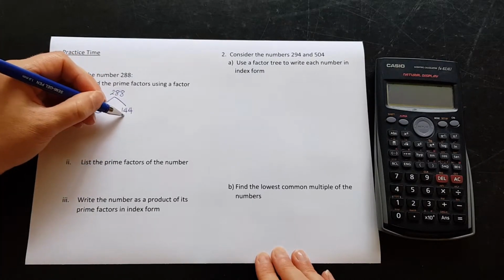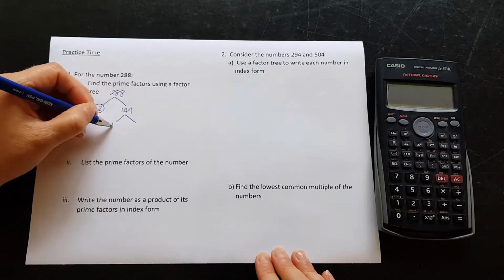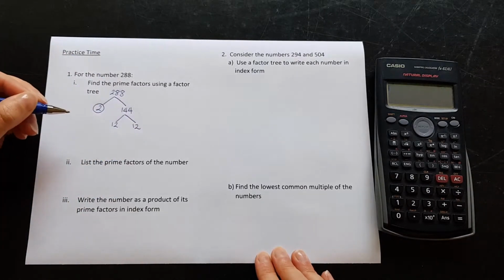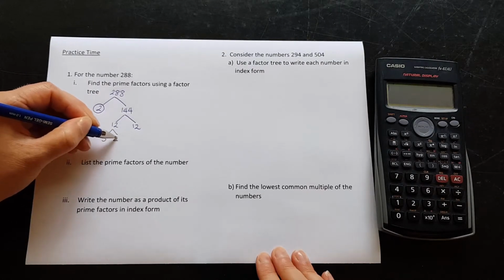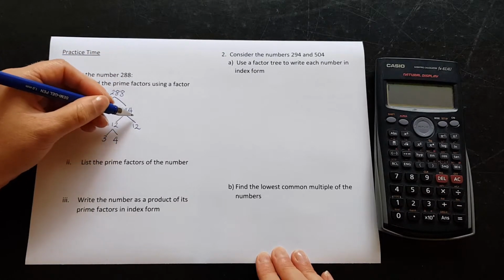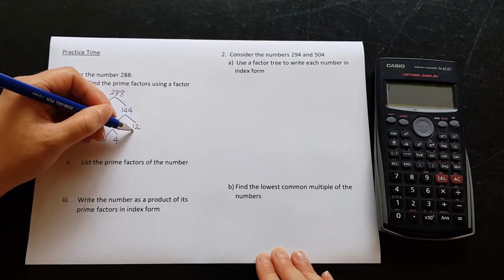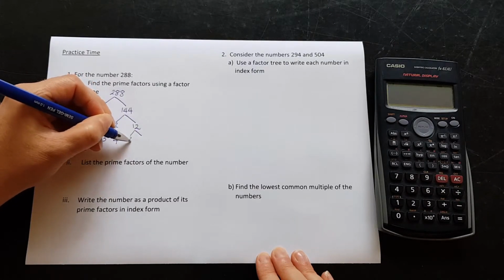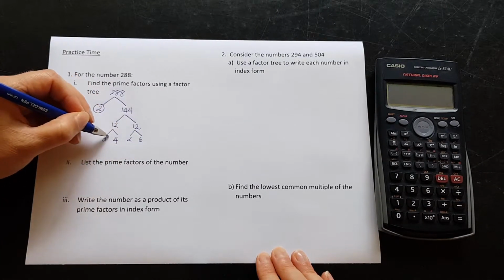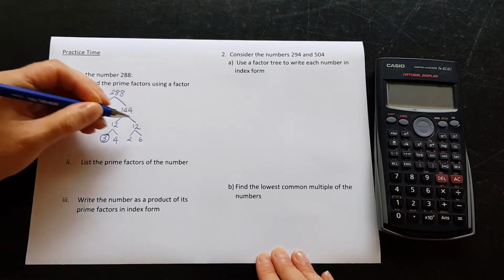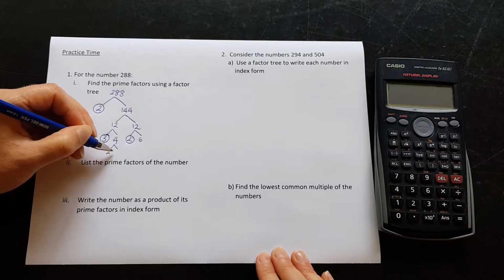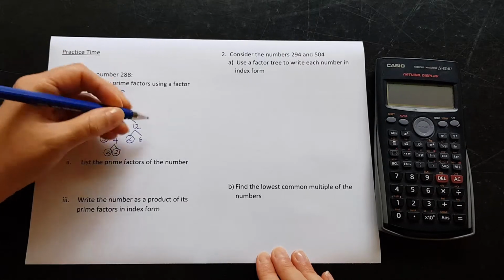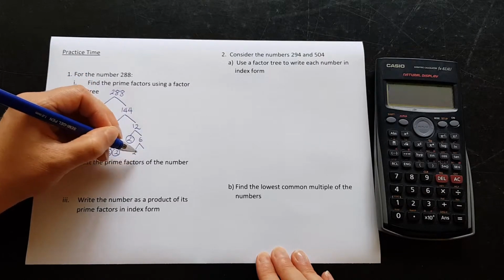144 is a number that we probably recognize, or hopefully recognize, as 12 times 12. Okay, they're not prime. We need to keep going. 12 could be 3 times 4. Or we could do 3 times 4 here, or let's just be different and we could do 2 times 6. Okay, that one is prime and that one is prime, but these ones need to keep going. 4 is 2 times 2, and 6 is 2 times 3, and they're both prime.